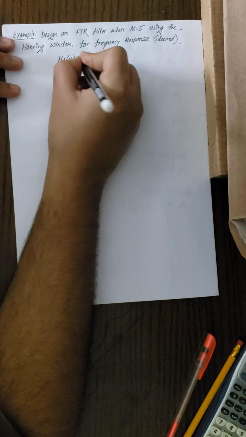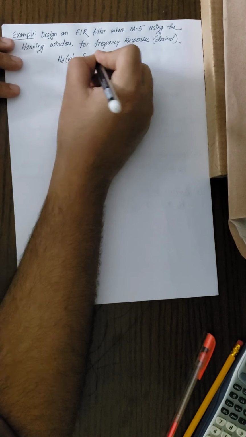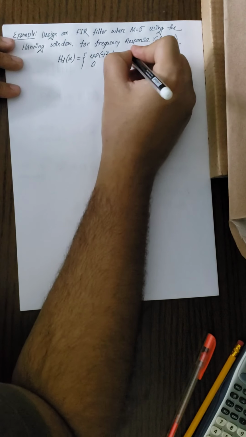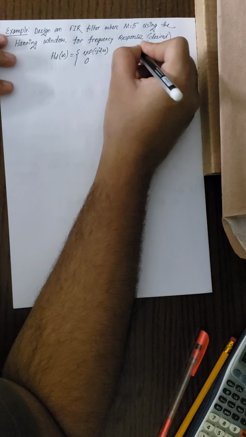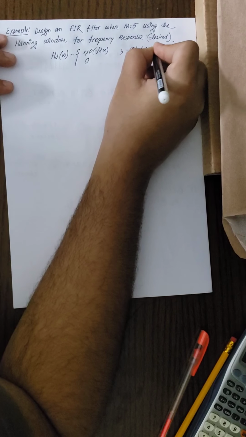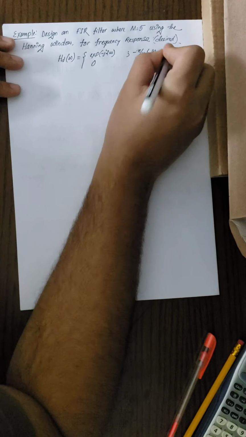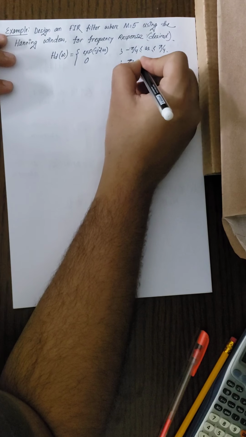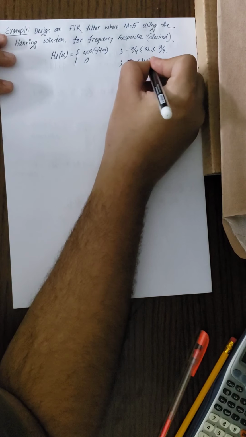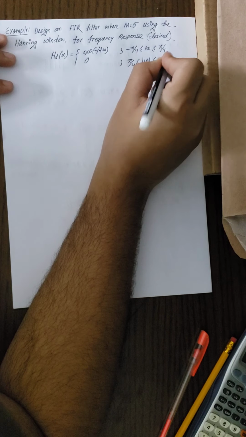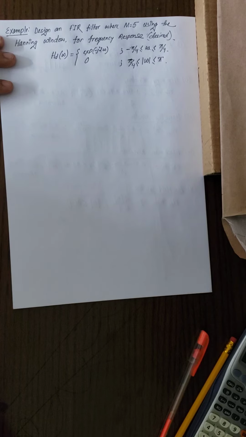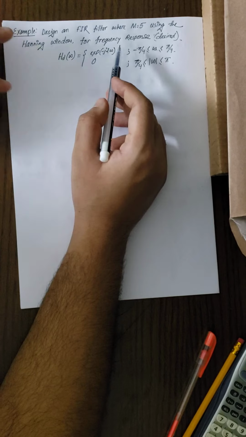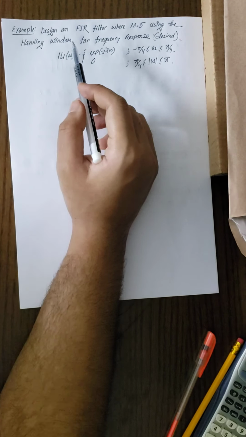Hd of omega is equal to e to the power minus j twice omega, where omega goes from minus pi by 4 to pi by 4, and 0 for pi by 4 < mod omega ≤ pi. So this is our problem. We need to design the FIR filter using Hamming window.